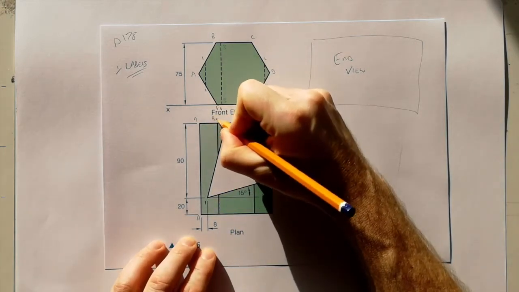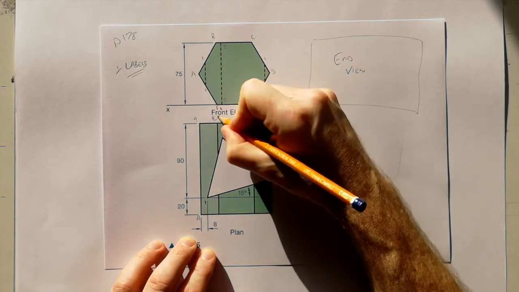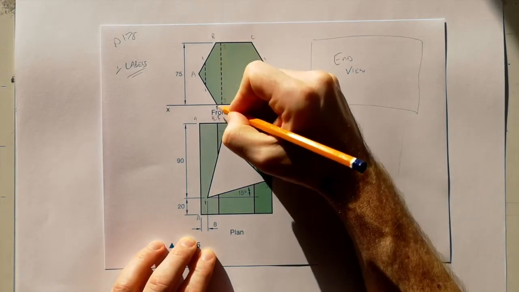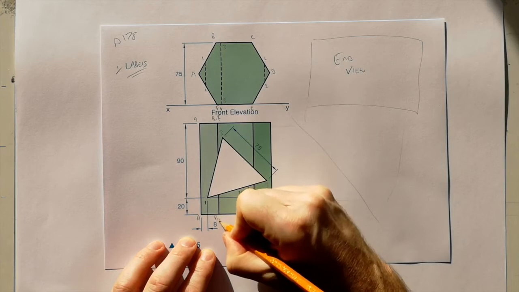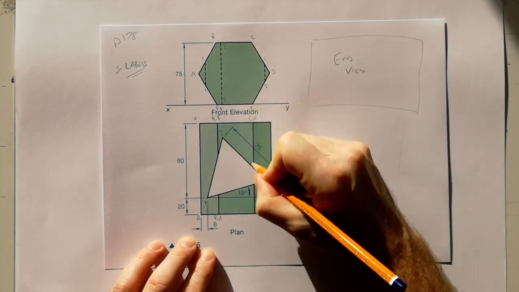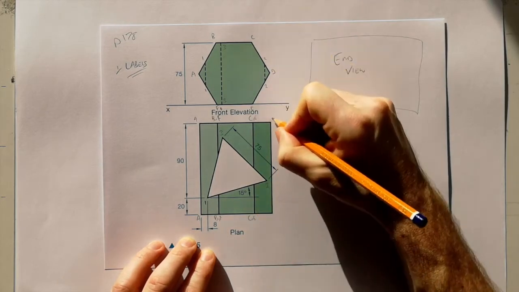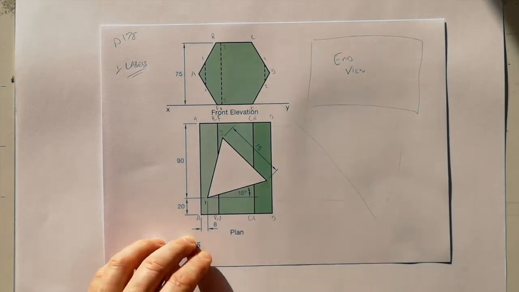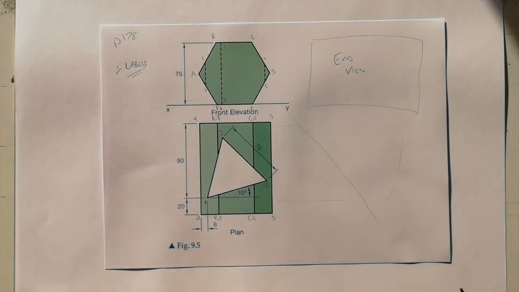So that's, of course, B and F there and there. On this line, so that's B and F here. C and E on this line. C and E. And D. Okay, we'll pop this onto our drawing later on, but I just want to explain to you how I'm kind of setting this up.